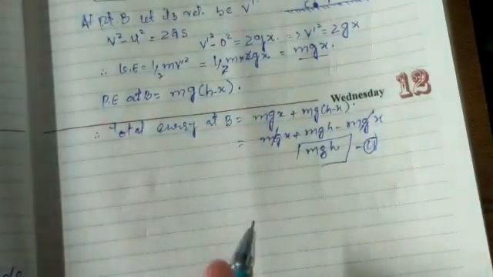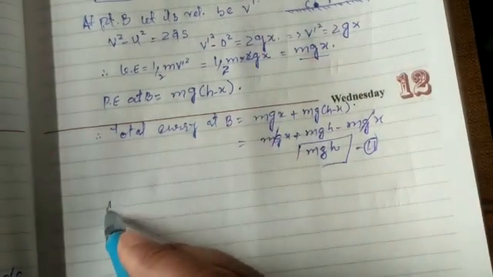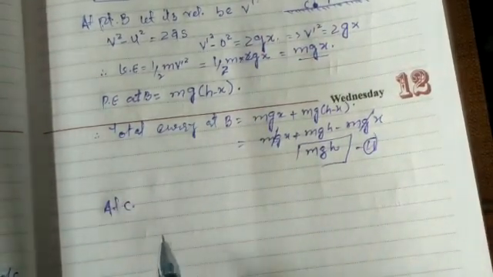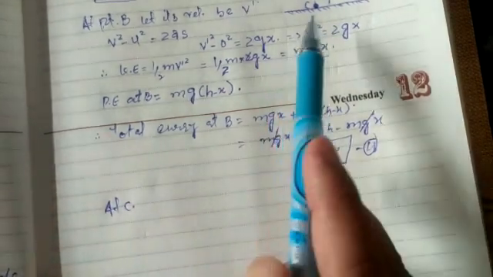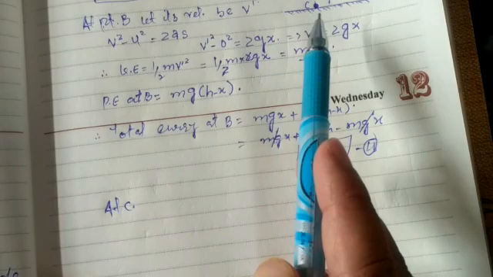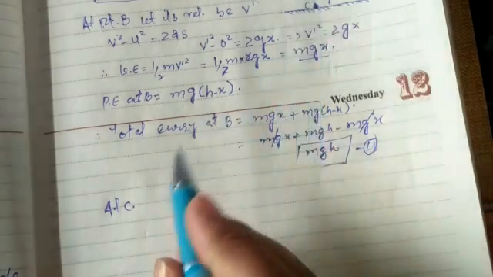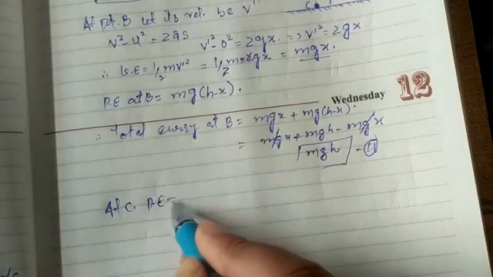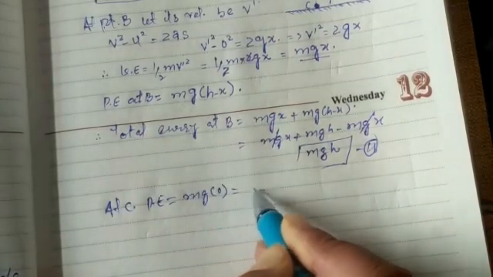Now we will take the total energy at point C. As the body approaches close to the ground at point C, it is at a height of 0. So at C, potential energy equals mg into 0, that is simply 0.